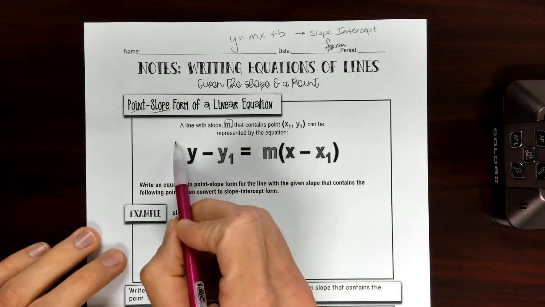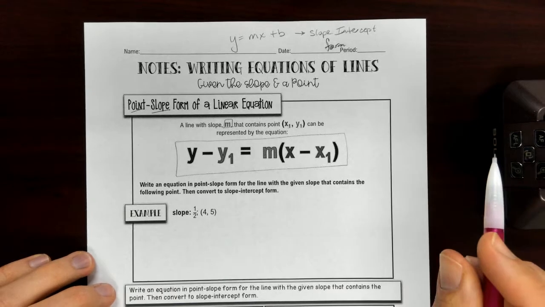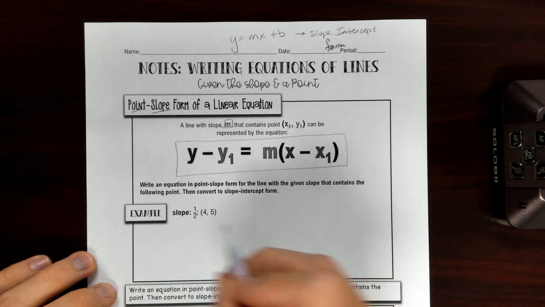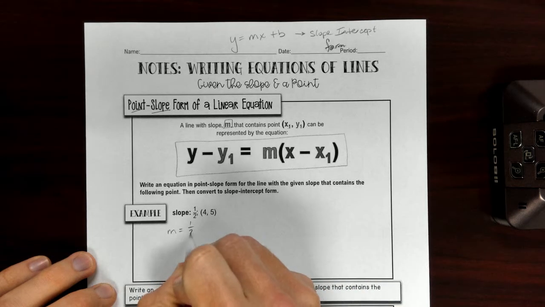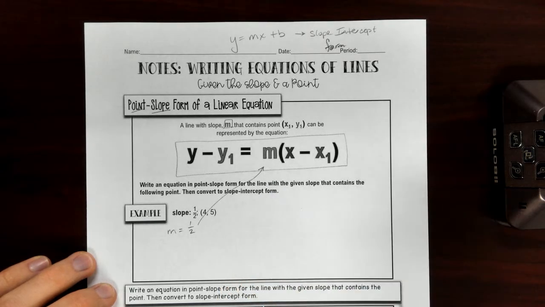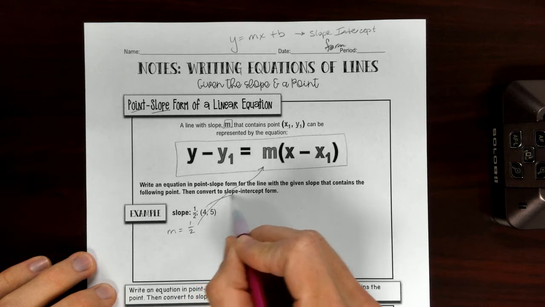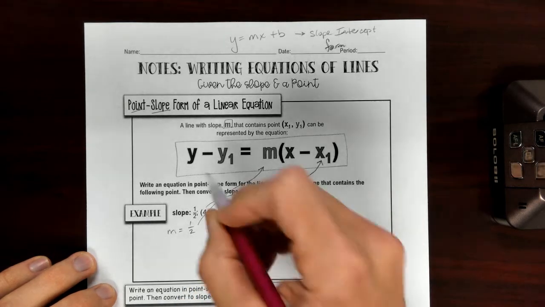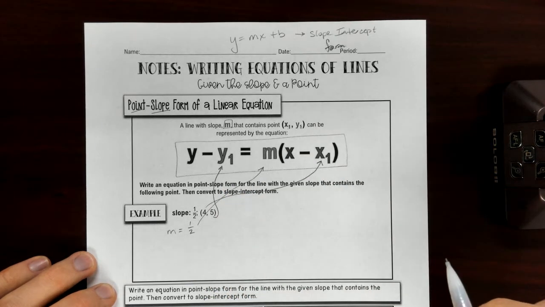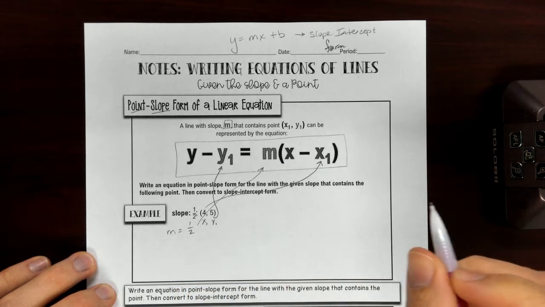Alright, so here is the form for the point-slope formula. What you're going to do is plug in what you know. Well, you know your slope is 1/2. Again, slope is defined by the variable m, so you know your m is 1/2. That's going to go right there. And then you're going to plug in your point. Your point has an x value of 4. That's going to go in for x1, and it has a y value of 5. That's going to go in for y1.